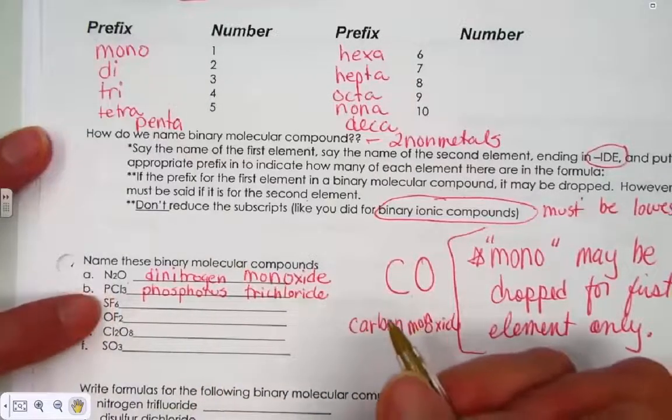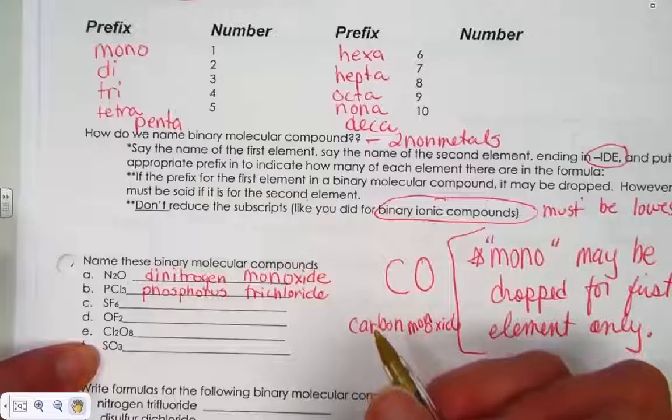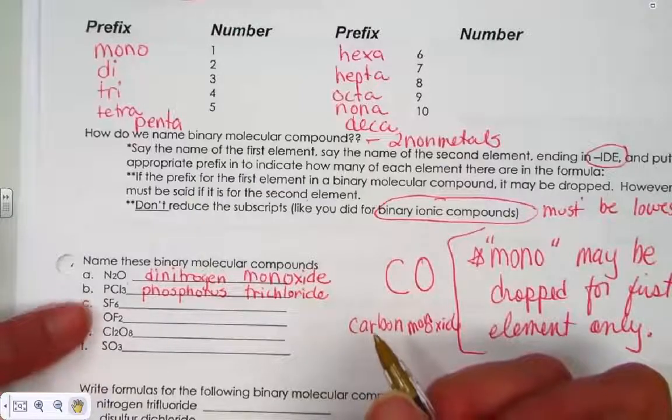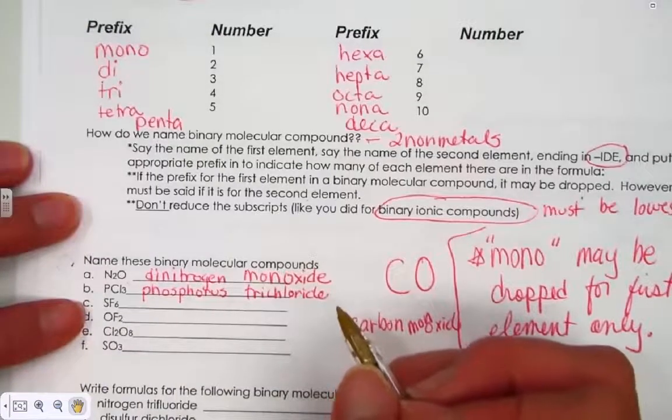Pause the video right now and name the rest of these compounds, and when you're ready to check your work, start it up again. Don't cheat yourself of the lesson. Pause the video, work ahead of me, then turn it back on when you're ready to check.